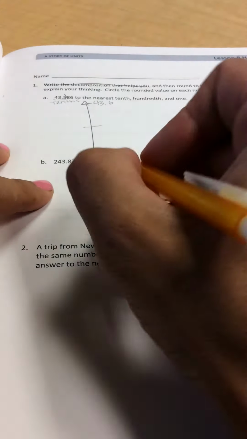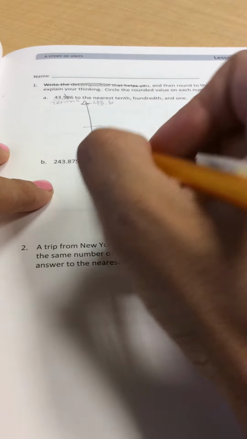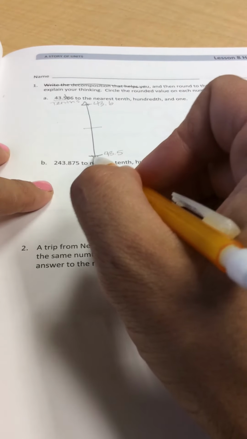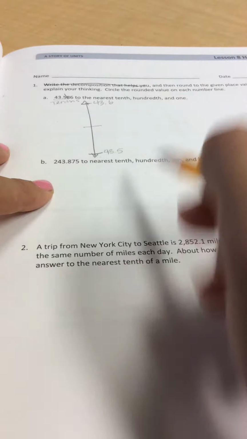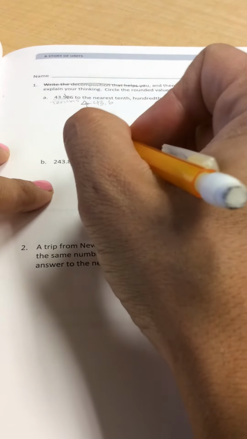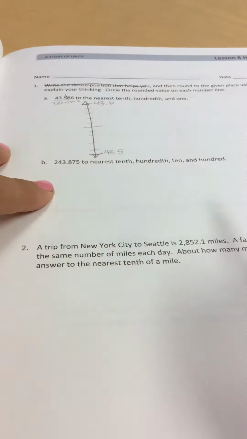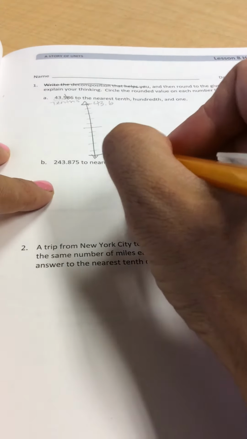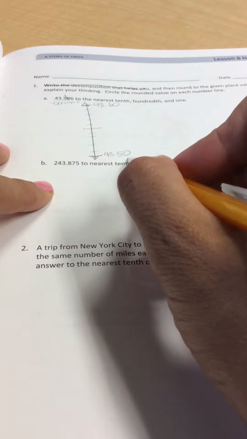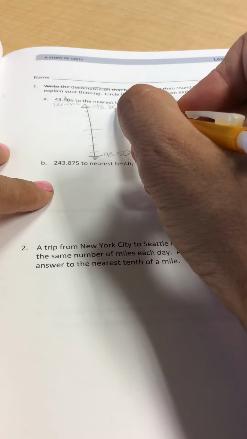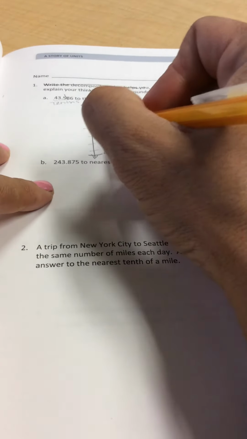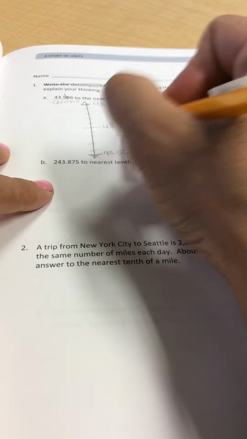We know that 1 tenth is made up of hundredths. So there are 10 hundredths between 43 and 5 tenths and 43 and 6 tenths. We have 1, 2, 3, 4, 5, 6, 7, 8, 9, 10. If this is 43 and 50 hundredths and this is 43 and 60 hundredths, halfway between those two would be 43 and 55 hundredths.